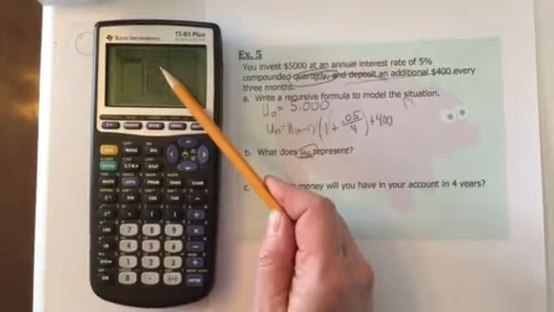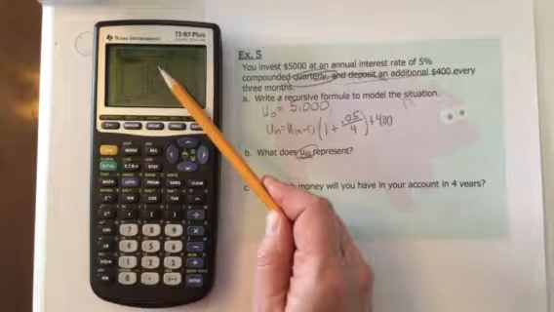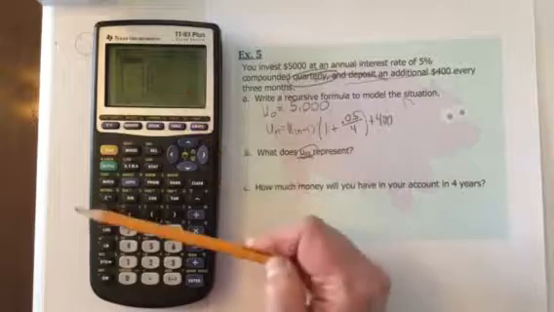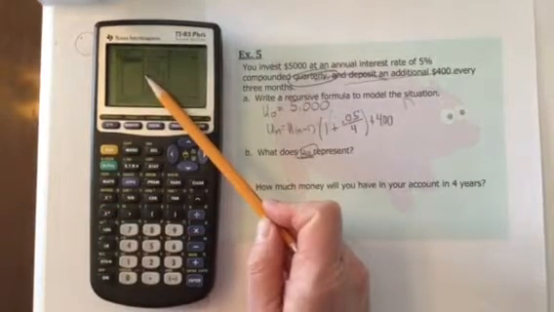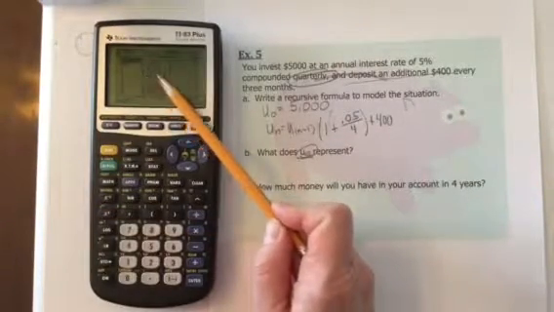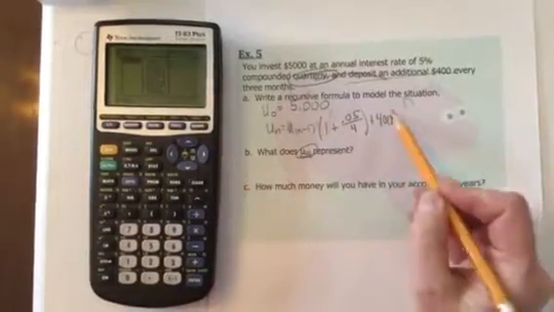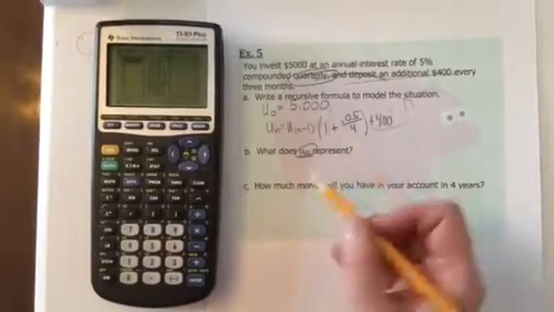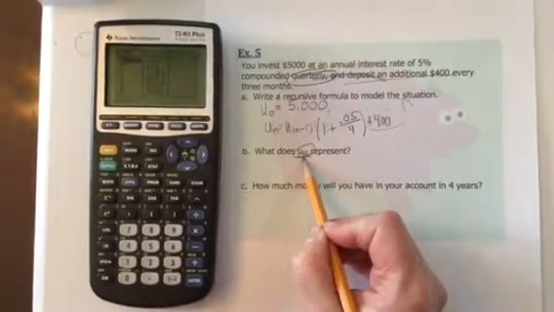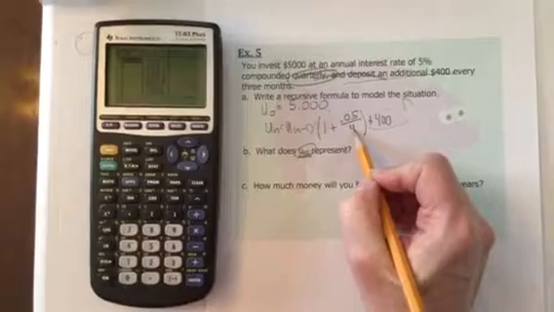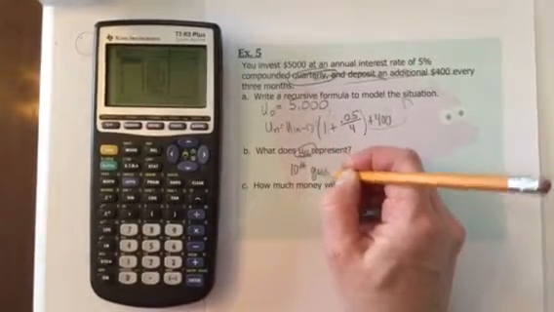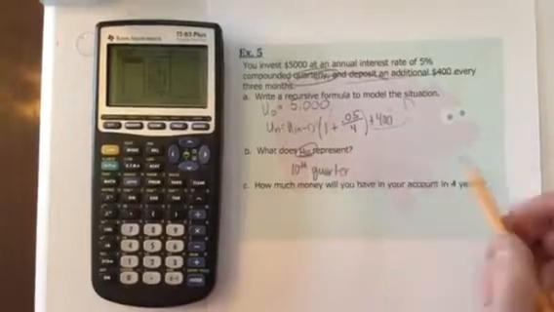What does this represent? This is the first quarter. In the first quarter, I've got 6,025. In the next quarter, I've got 7,178. Now, some of that is because I'm adding $400 each time, and some of it is interest. So U sub 10 is not the 10th year. It's the 10th quarter of the year. So this is the 10th quarter that my interest has been compounded.